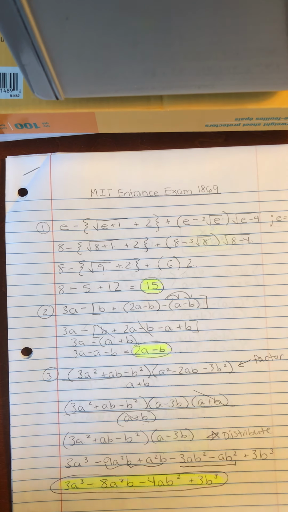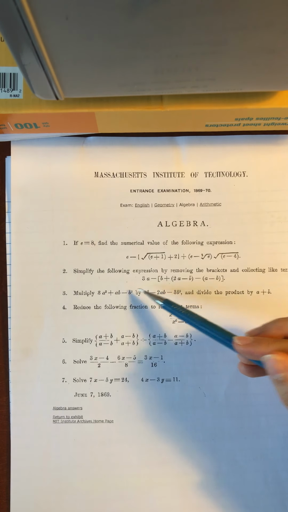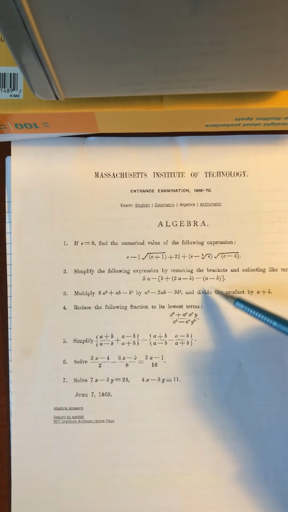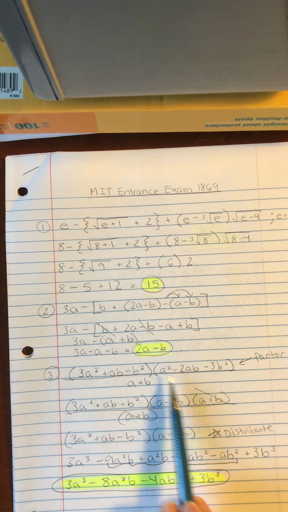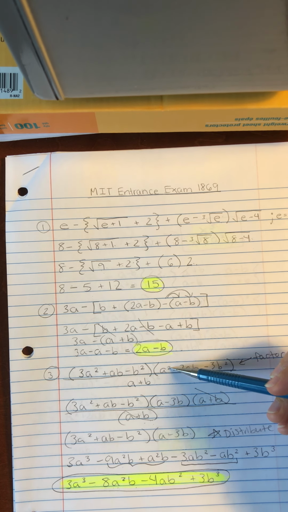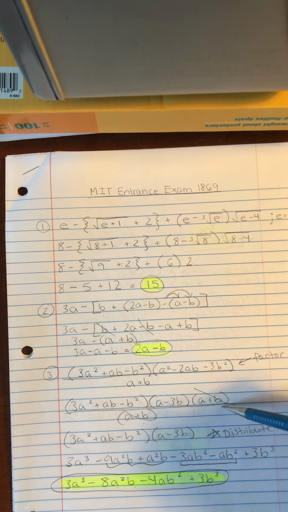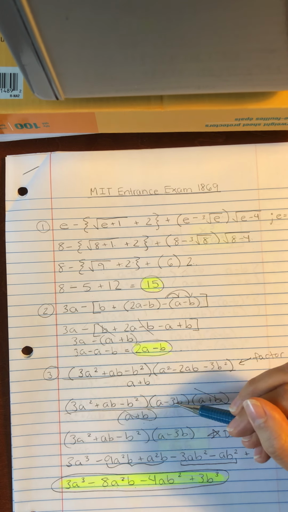For this next one, this problem said multiply 3A squared plus AB minus B squared by A squared minus 2AB minus B squared and divide the product by A plus B. So I just wrote it out like this, multiplying the two terms on the top, dividing by A plus B. I looked at this expression and I thought, okay, I could factor this to A minus 3B and A plus B, because what multiplies to negative 3 and adds to negative 2 is negative 3 and 1.